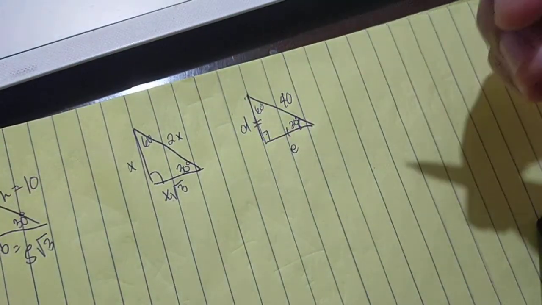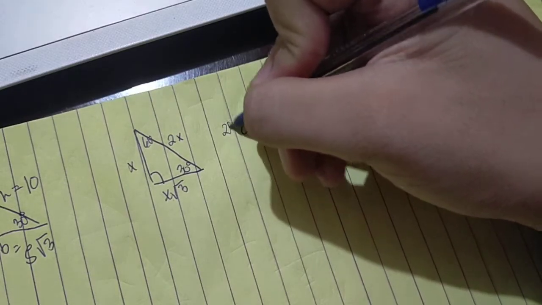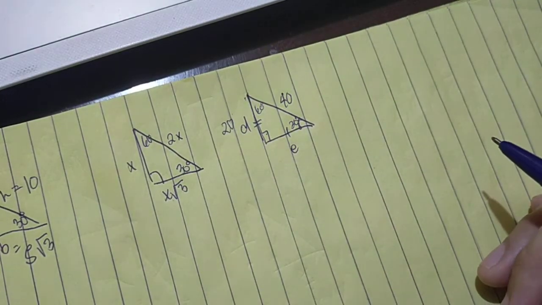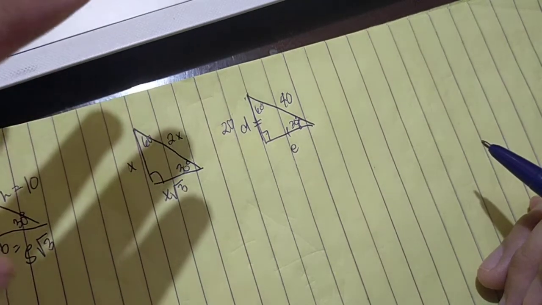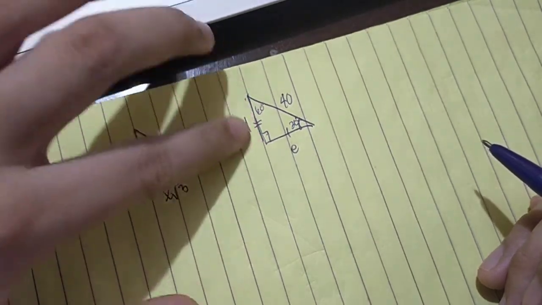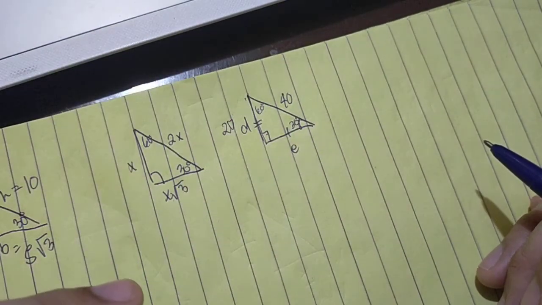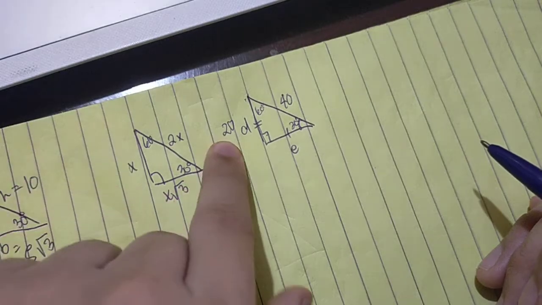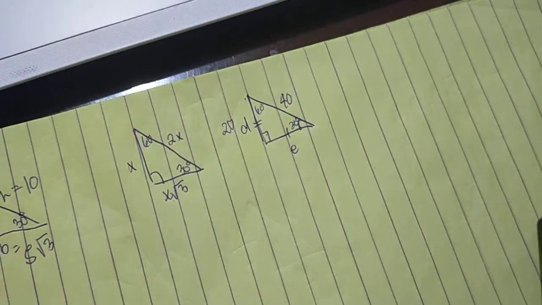So, 40 divided by 2, it will be 20. So, our shortest side, D, will be equal to 20, half of the hypotenuse. And to check, if we multiply this by 2, dapat ang sagot natin is 40. So, nag-satisfy naman yung both condition na yon.